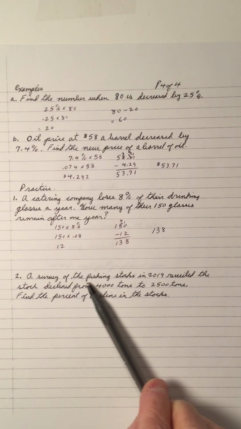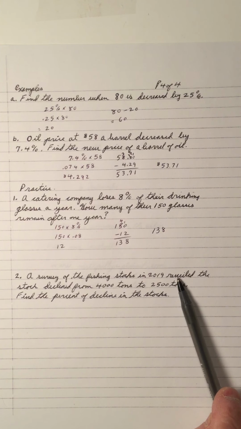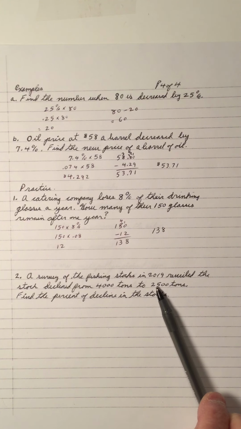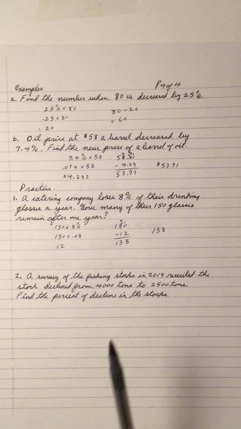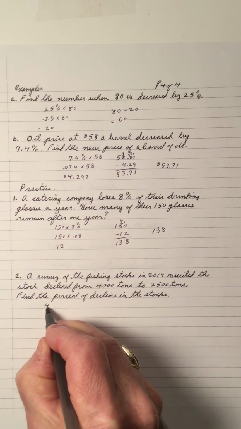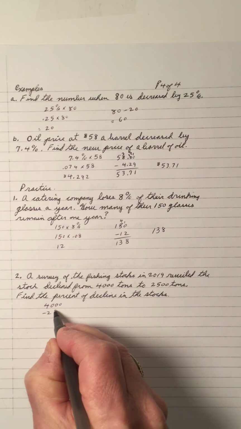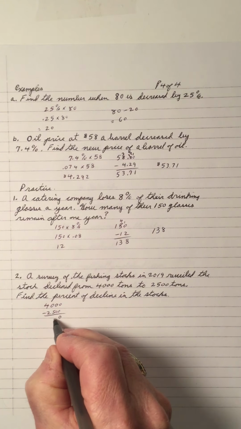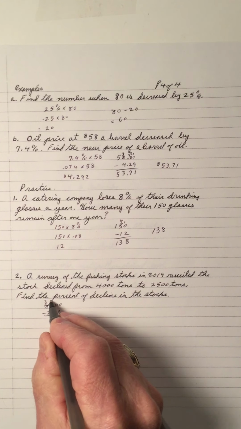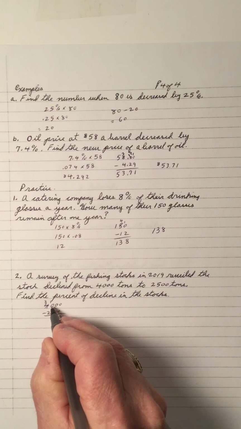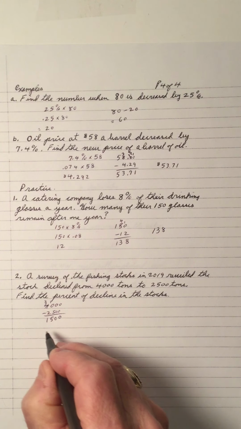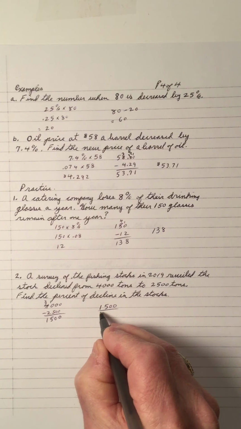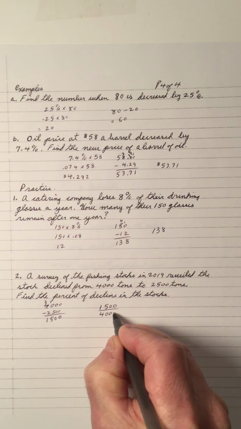A survey of a fishing stock in 2019 revealed the stock declined from 4,000 tons to 2,500 tons. Find the percent of decline in the stocks. So it was 4,000, and it went down to 2,500. We've got to subtract. That's a 3, and that's a 10. 10 subtract 5 is 5. 3 subtract 2 is 1. So it declined by 1,500 tons over the initial amount, which is 4,000.